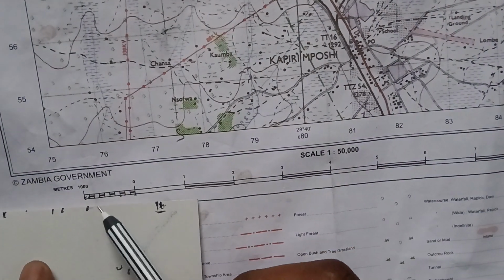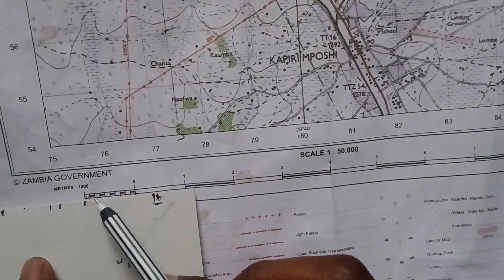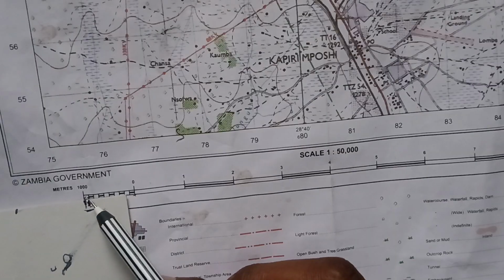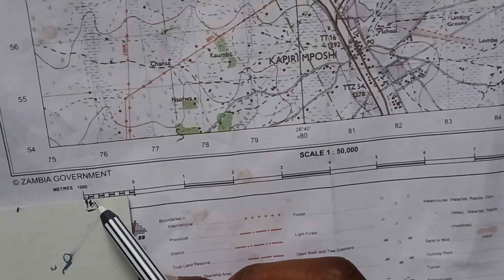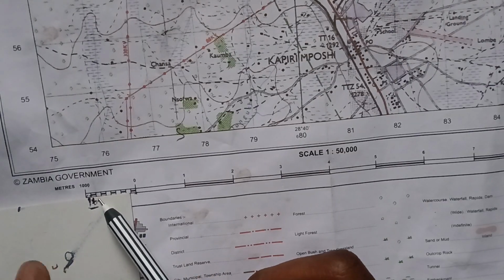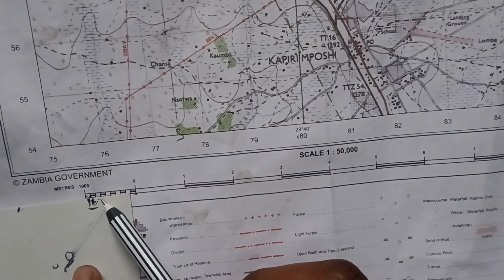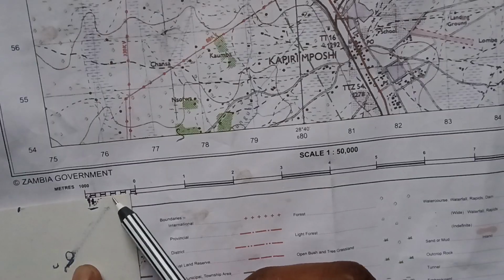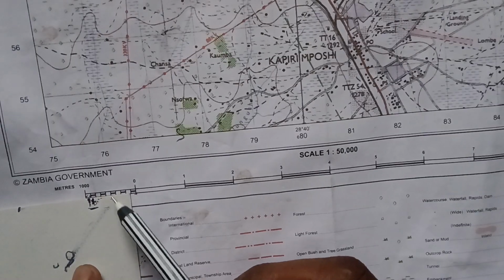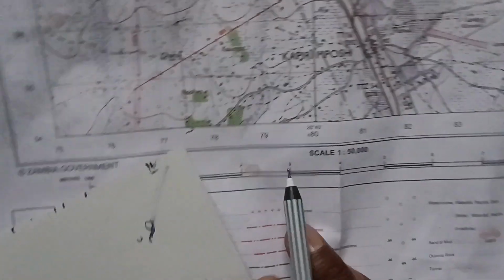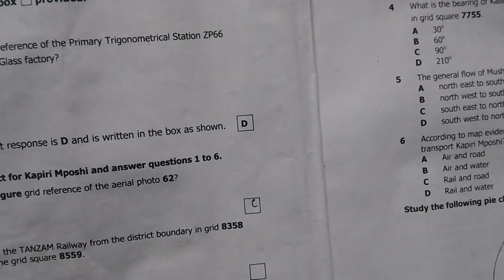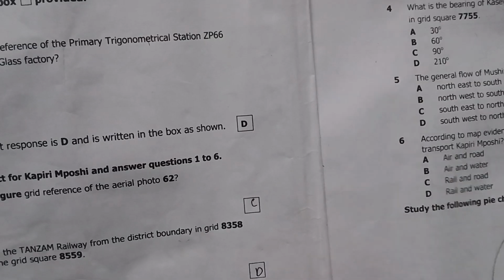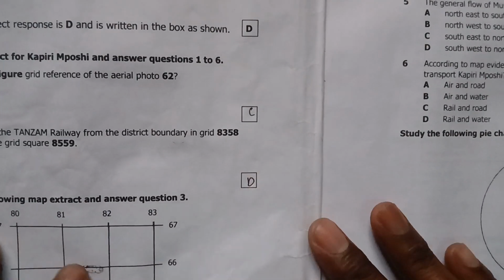If this remaining figure was supposed to be here, you could have said 3.2. If it's here 3.3, here 3.4, here 3.5. So now the answer here is supposed to be D, 3.1. You can see this is 3.1.